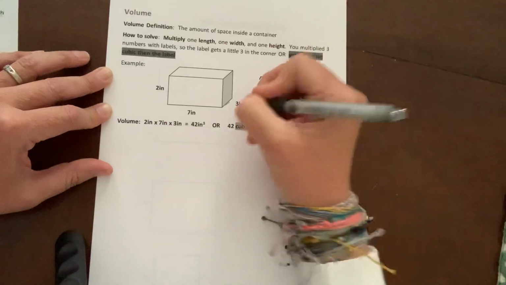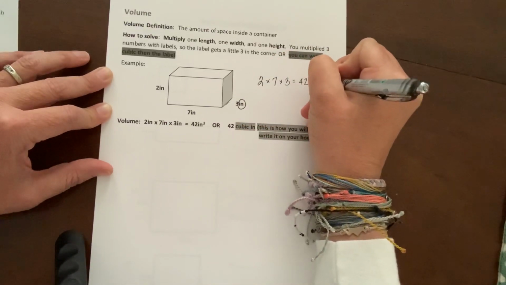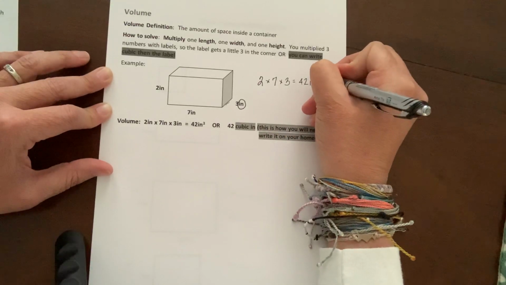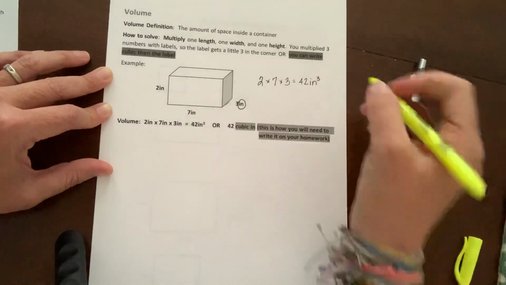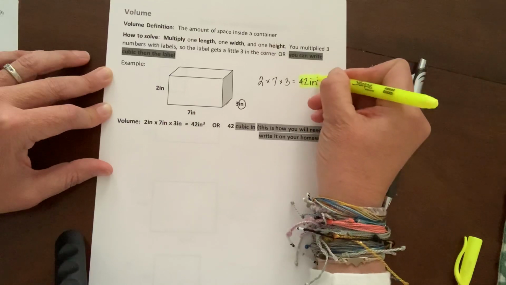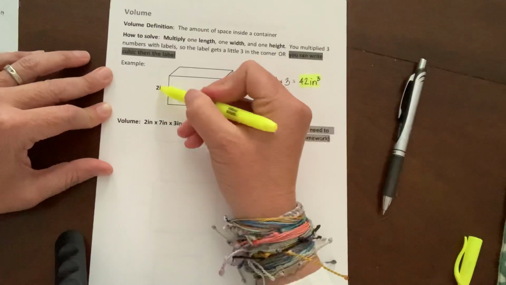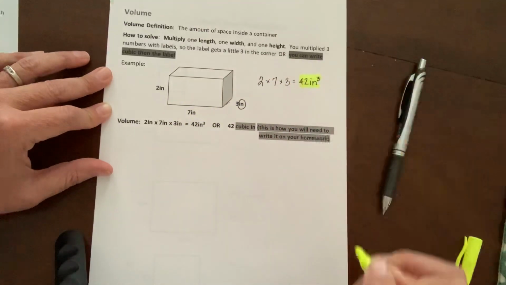42. What's my label? Inches. So I have to have my label. And how many numbers did we multiply together? 3. So up here in the corner, I'm going to have a 3. 42 inches cubed, okay? Because we had 3 numbers, we have an exponent of 3. So volume, multiply, multiply, multiply. Don't forget your label and your cube.